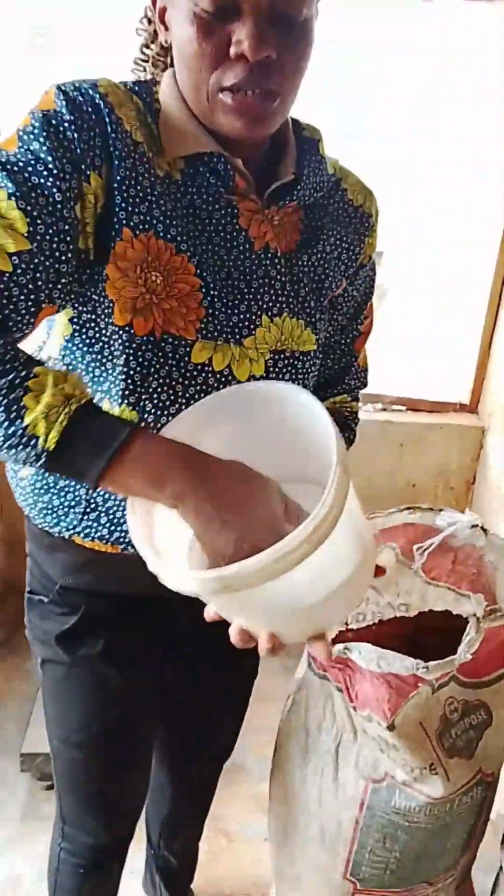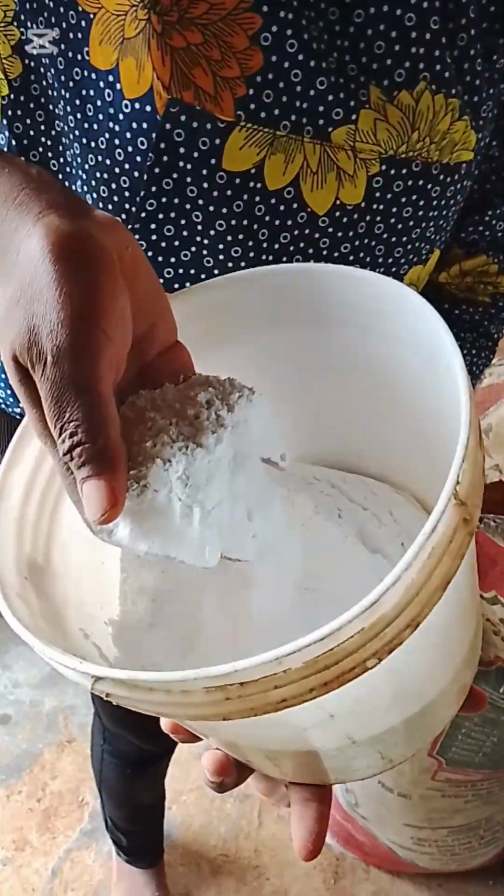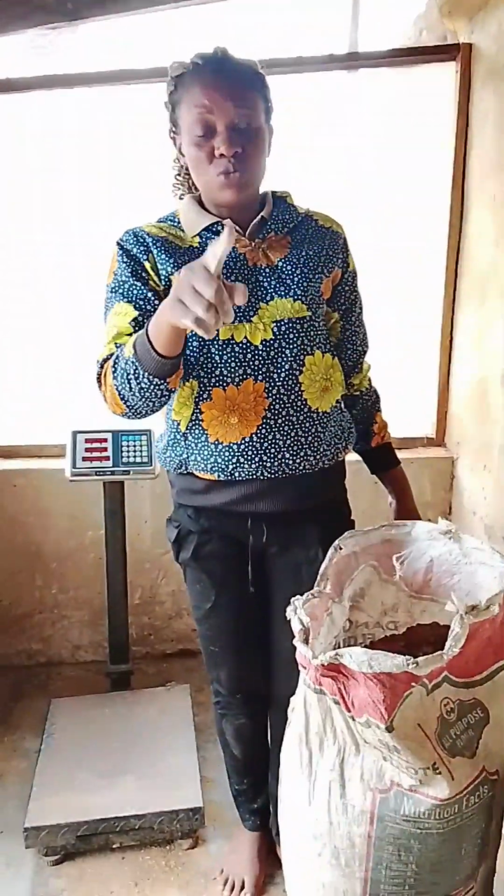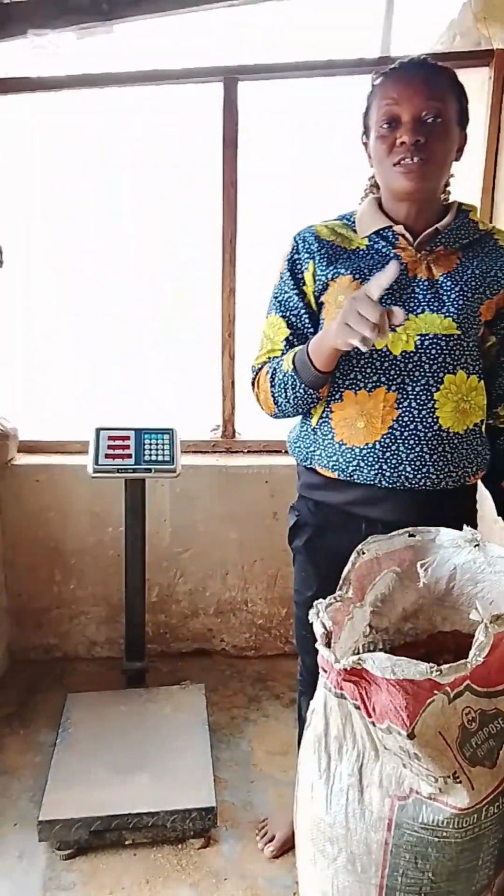And the next thing we are going to use is our calcium carbonate. Look at it. It's in powdered form. You can get this from people that are selling raw material for paint. So we are going to take our measurement as we discussed. We said we need 56 kg of what?